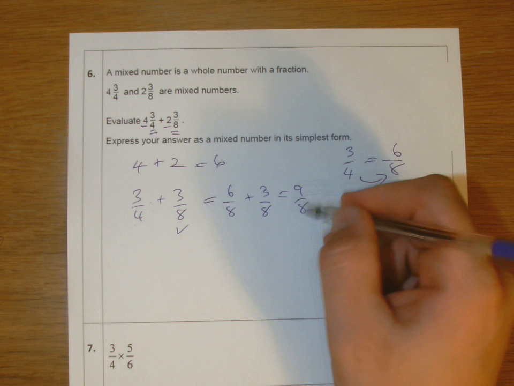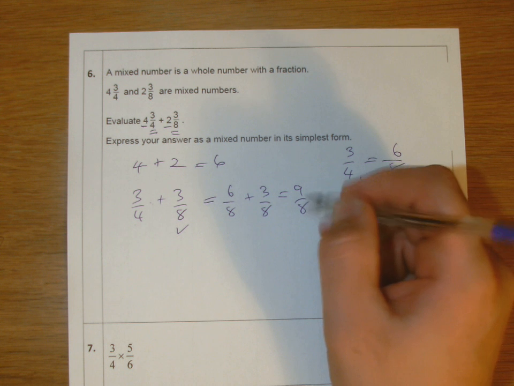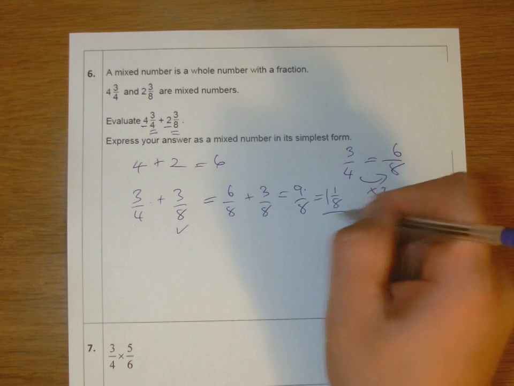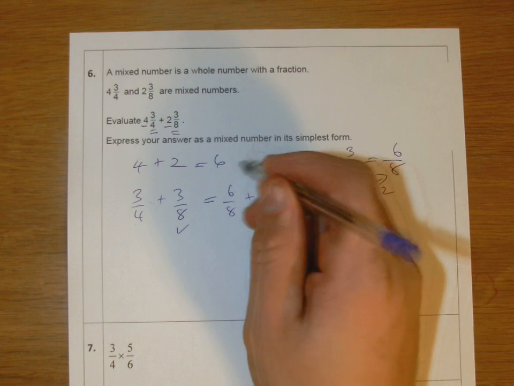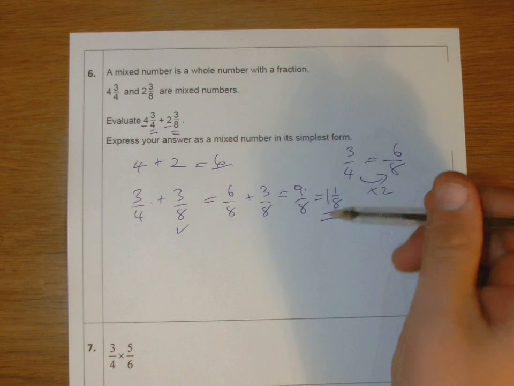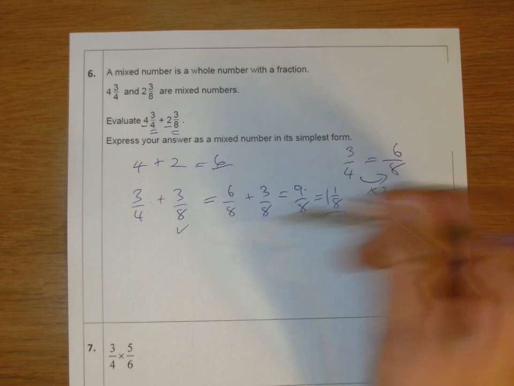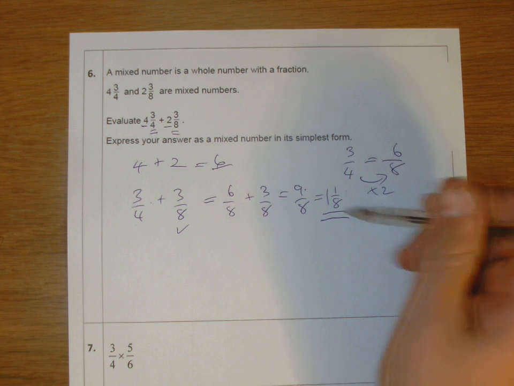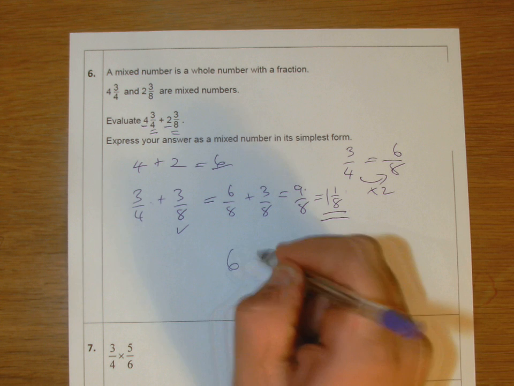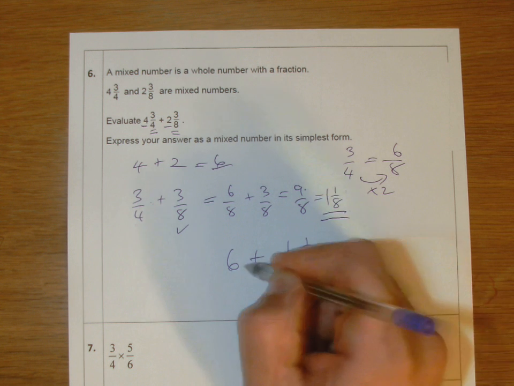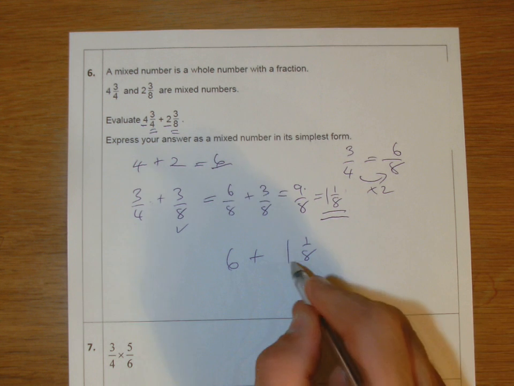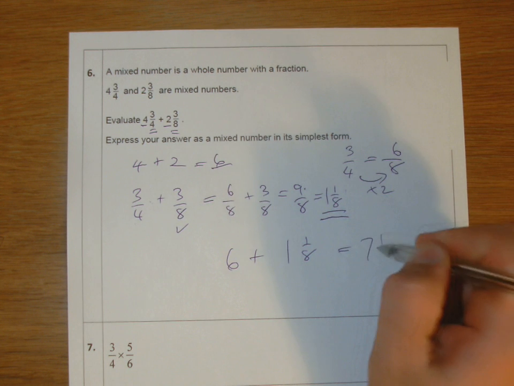And of course, again, this is improper, so you've got more than a whole here. 8 goes into 9 once, with 1 left over, 1/8. So adding the whole numbers, you get 6. Adding the fractions, you get 1 and 1/8. So now we're just going to put these back together. So your answer becomes the wholes added together of 6, add the 1 and 1/8. So you got 6 wholes and 1 whole, which makes 7, and then the 1/8.